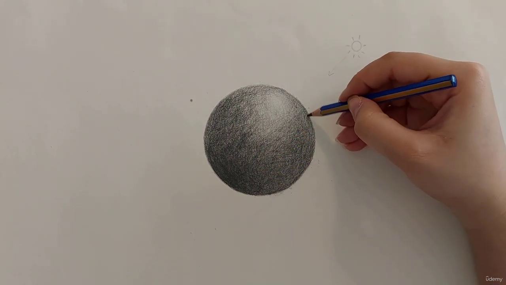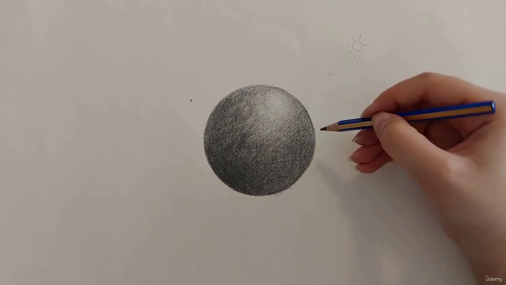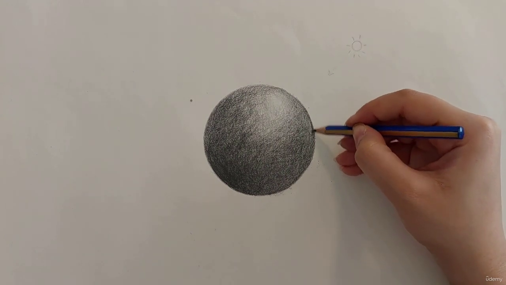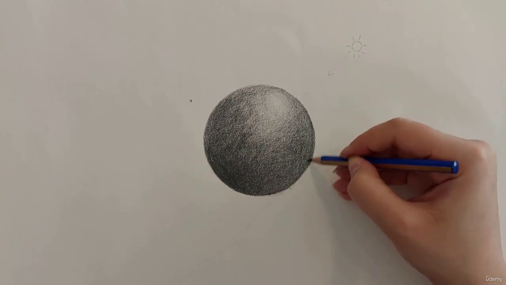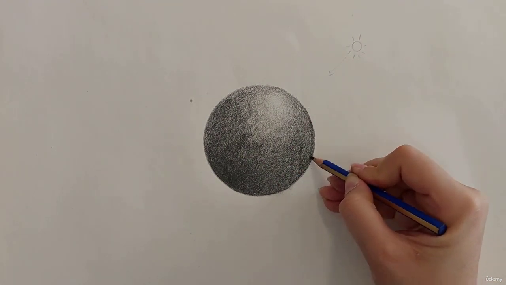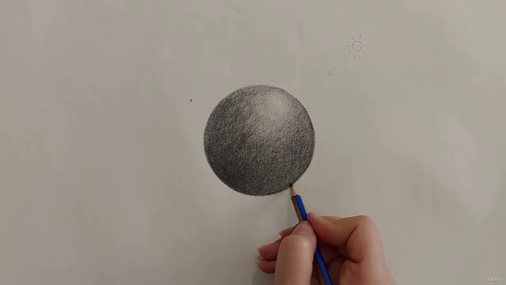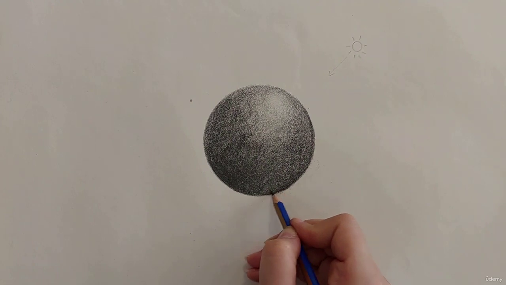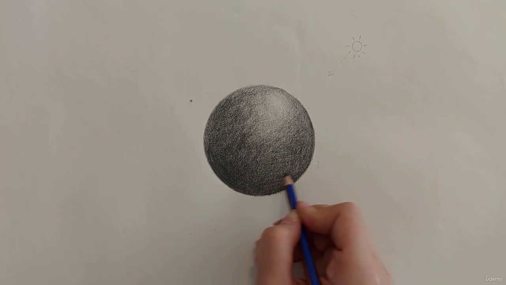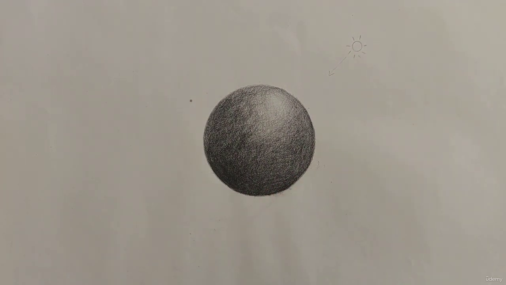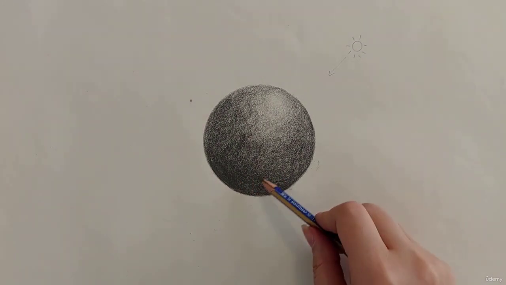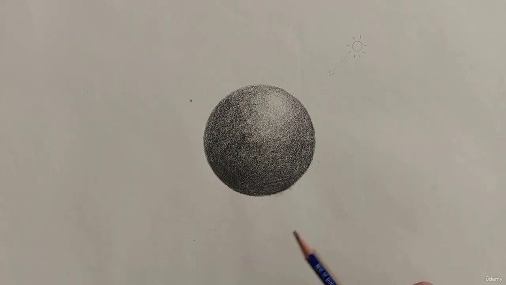So, as you can see, I'm frameworking my work again. I'm making it cleaner, but be careful. I'm doing it with shading. So, be careful not to create any specific lines or borders, even if you want to renew your frameworking. Okay?